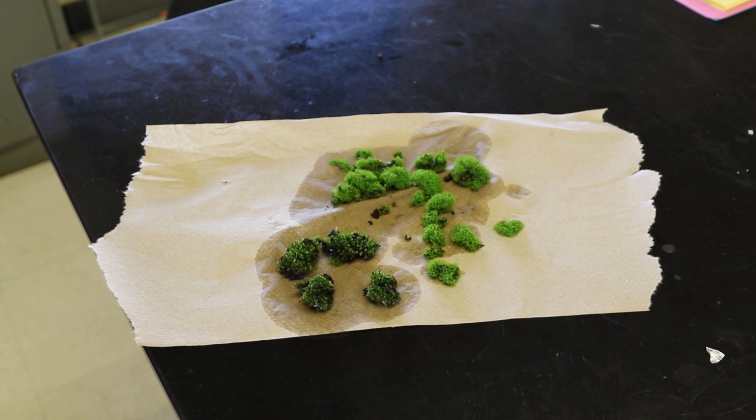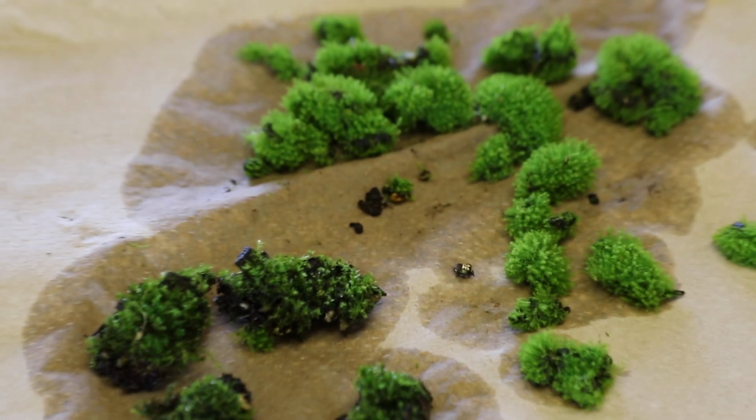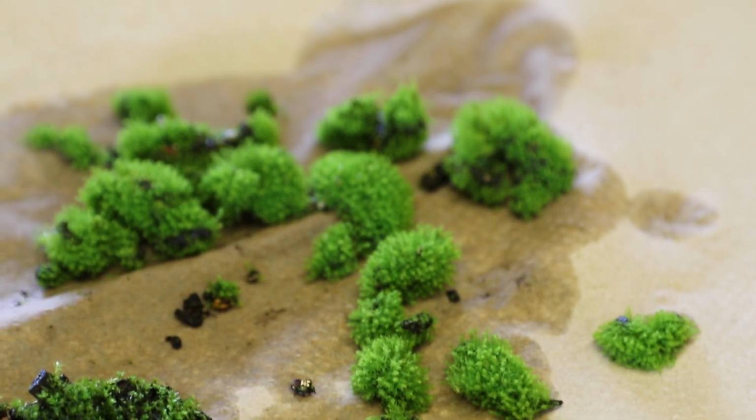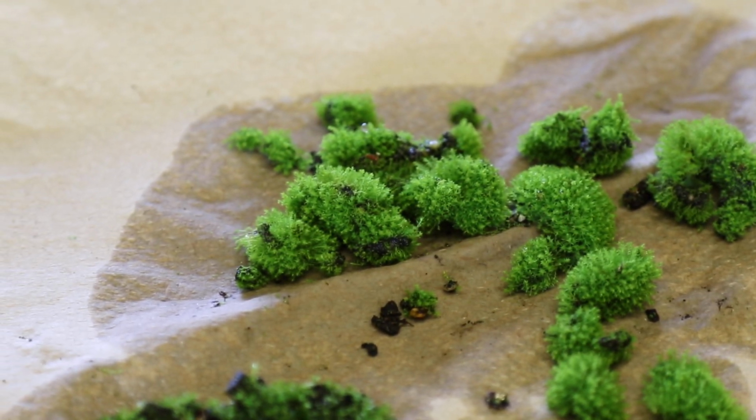Okay guys, so this is the study guide for the plants. Here we have a moss. Mosses are bryophytes. You can see these mosses here. Remember, they grow in only 2 dimensions.